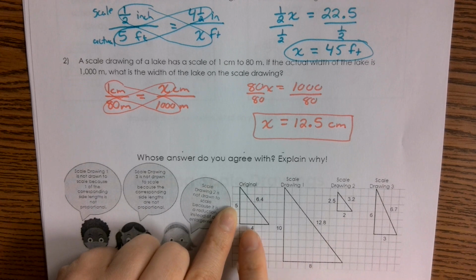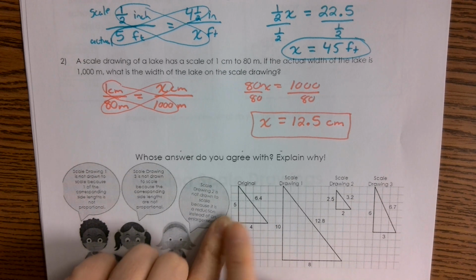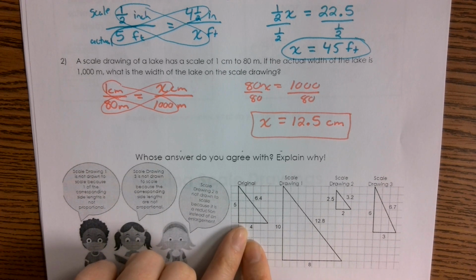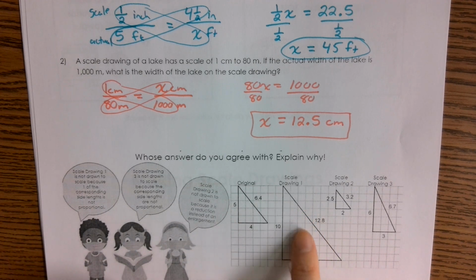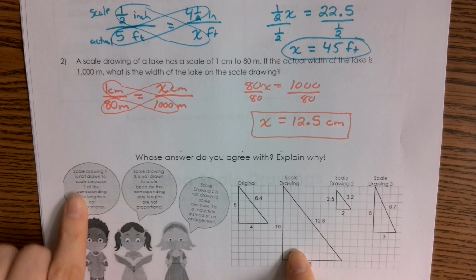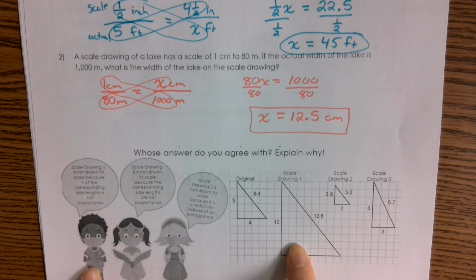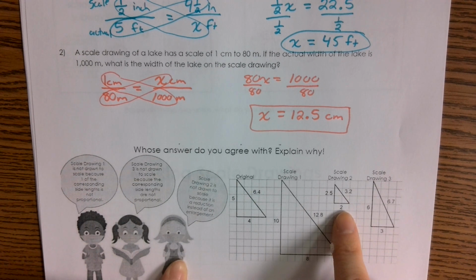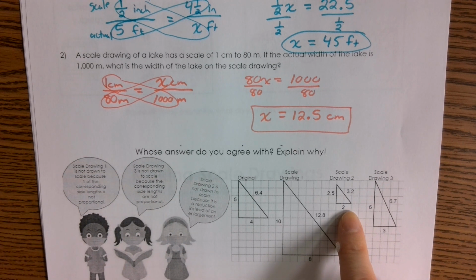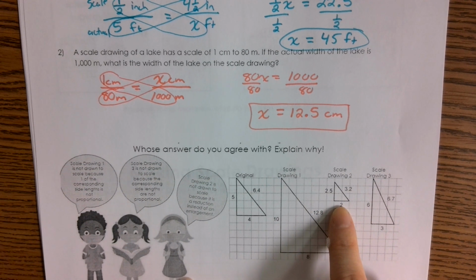Okay? If you double each of the original measurements, 5 times 2 gives me 10, 4 times 2 gives me 8, 6.4 times 2 gives me 12.8. So scale drawing number 1 is an actual scale drawing. So person 1 is wrong. Okay? Person 3 is wrong. They said that scale drawing number 2 is not going to work because it's a reduction instead of an enlargement. But it's okay to reduce the size, right? We know that blueprints are all reductions of the size. So it's fine that it's a scale drawing that is smaller.